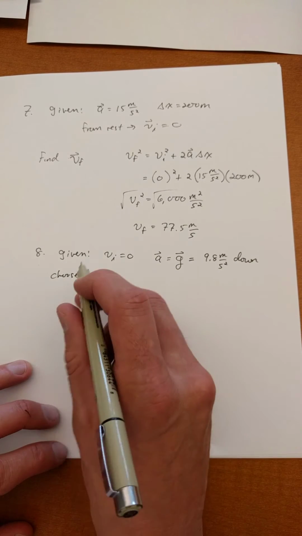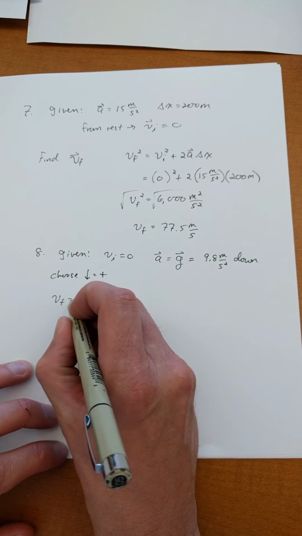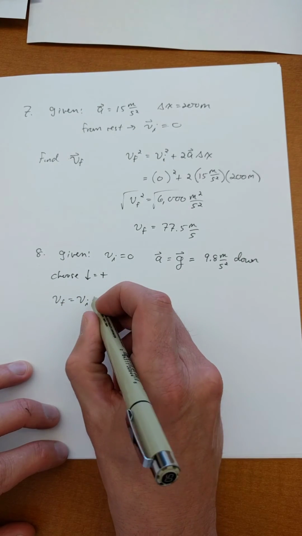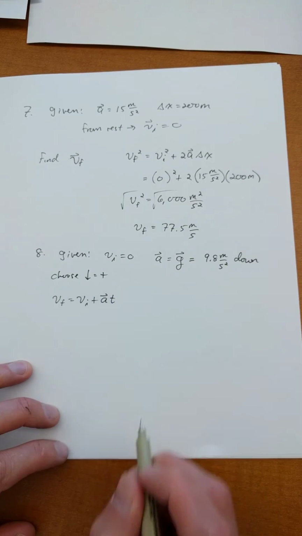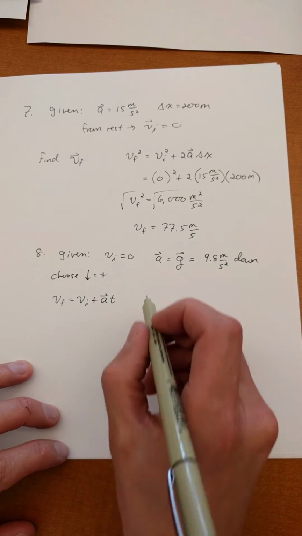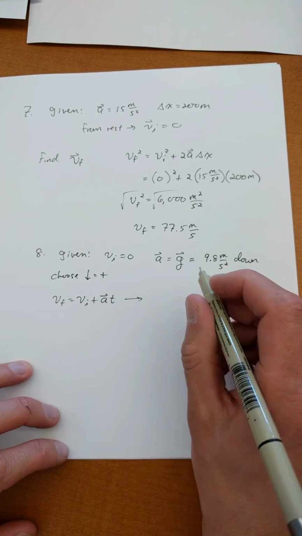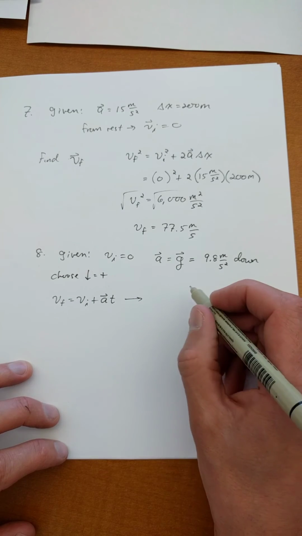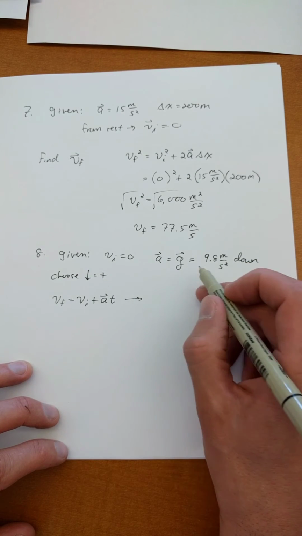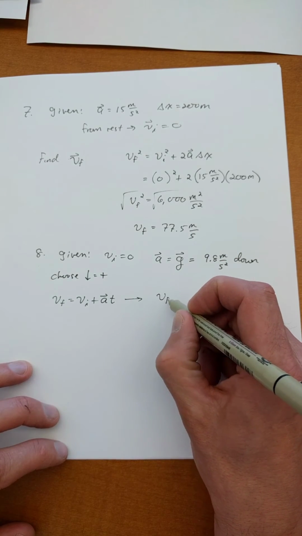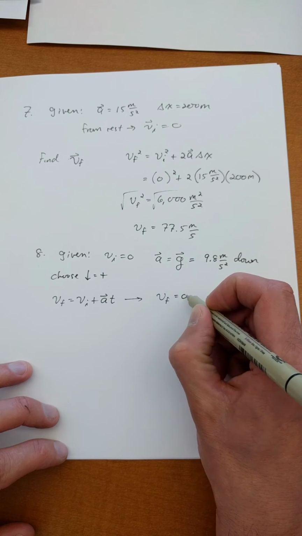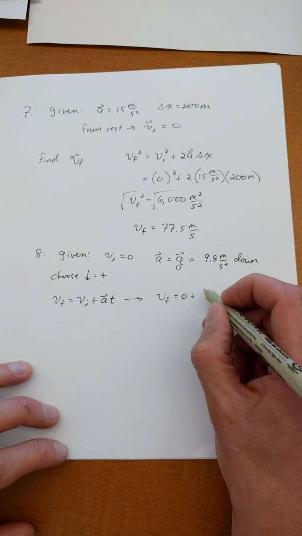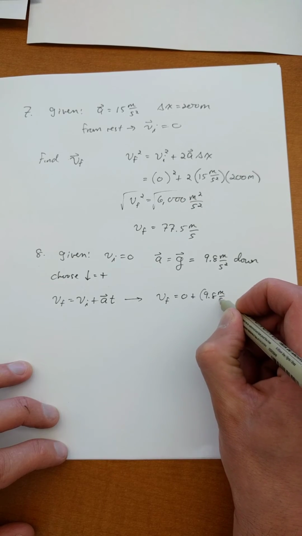So VF equals VI plus AT. And for a free fall problem, A is the acceleration due to gravity. VF equals 0 plus 9.8 meters per second squared.